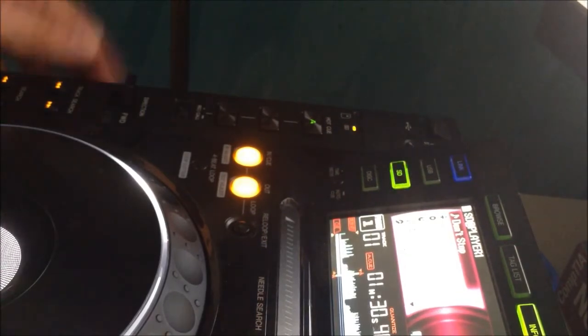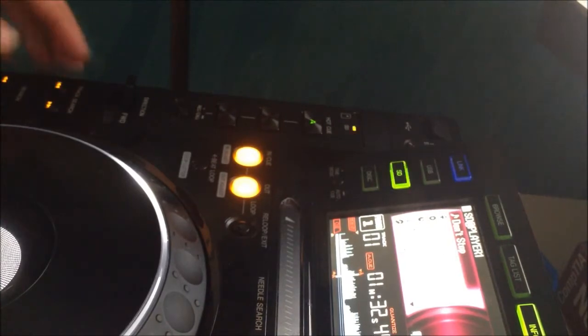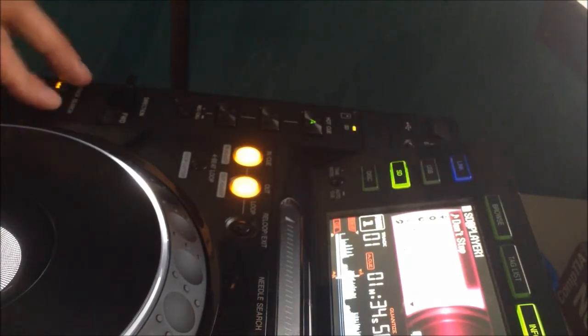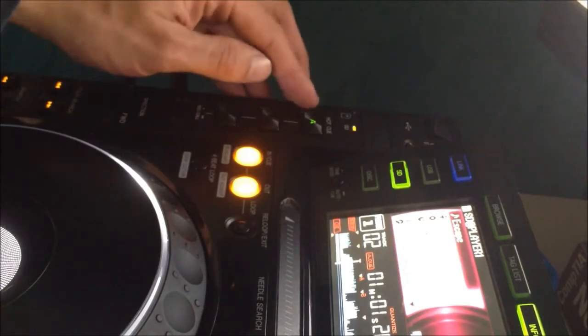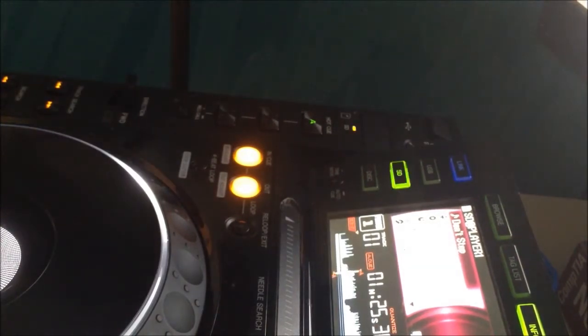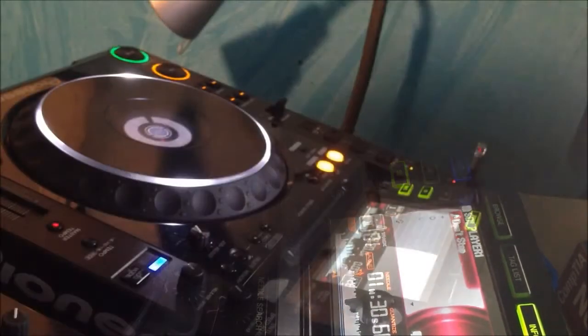A cool feature about this is you can actually use it to jump between songs. So say you set that in one song, you're playing in another song, and at one point you know you want to jump there, you can just press it at any time, and it'll go straight back to that cue.